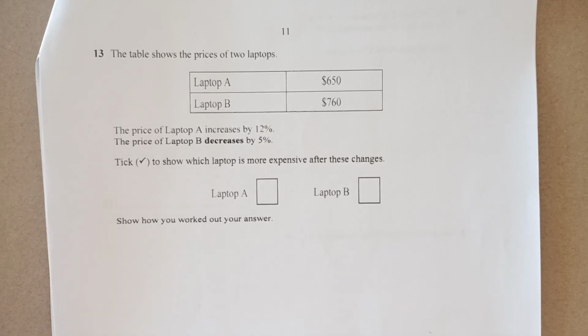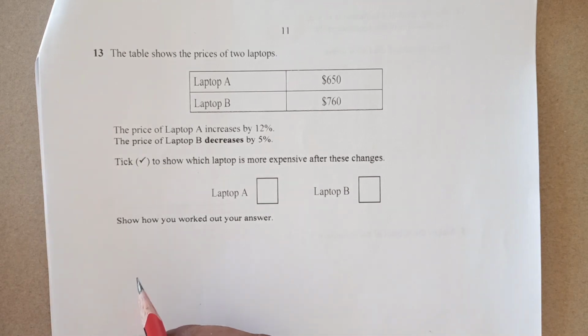So guys, welcome back. This is the second part of the Paper 2 sample paper of Checkpoint Year 9. In this video we will do questions from number 13 till the end.